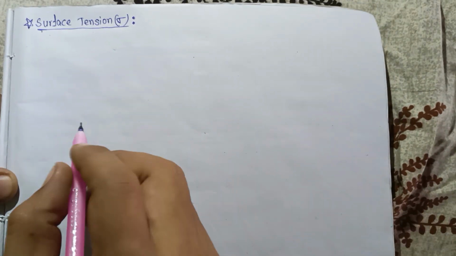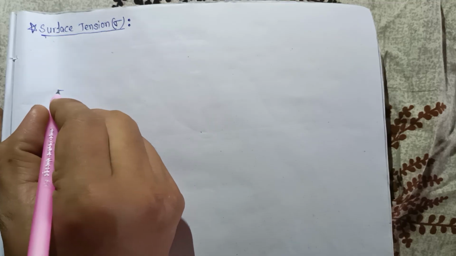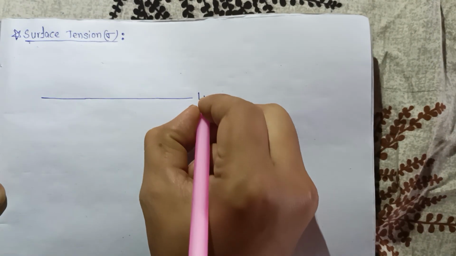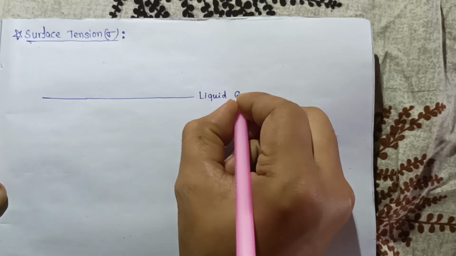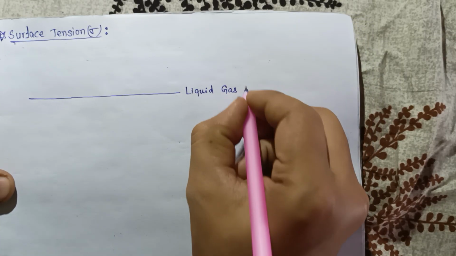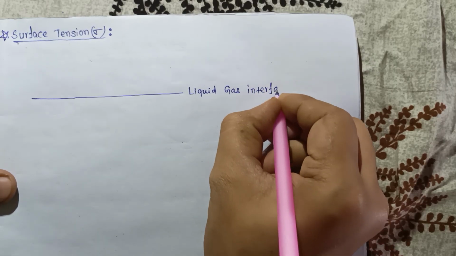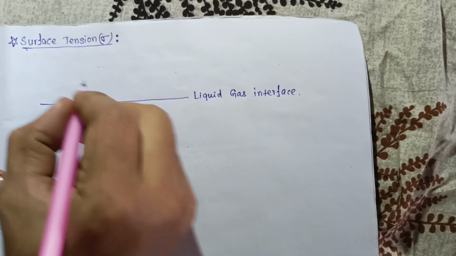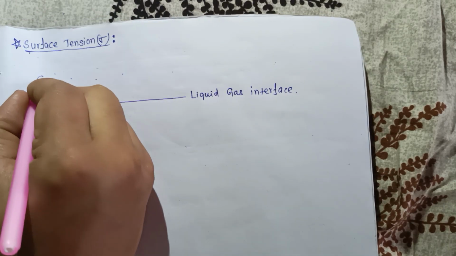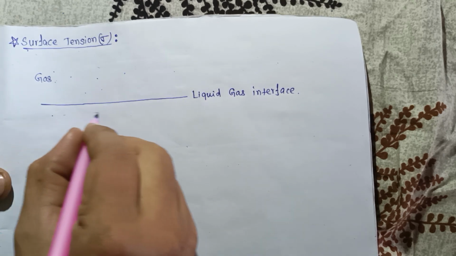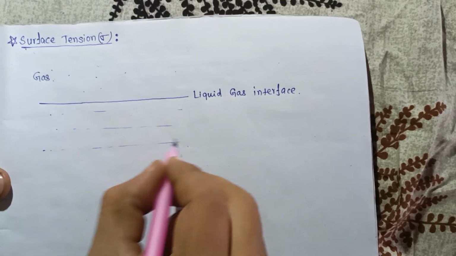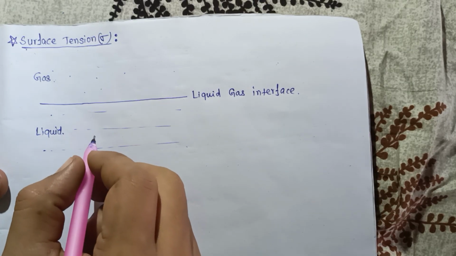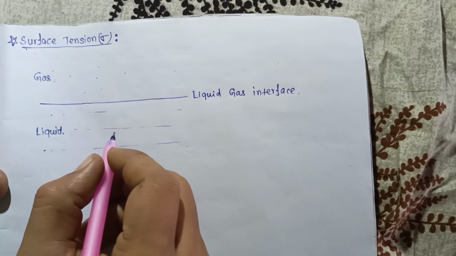Consider this is the liquid-gas interface. Here this portion there is a gas, and here there is a liquid. Consider the liquid molecules.